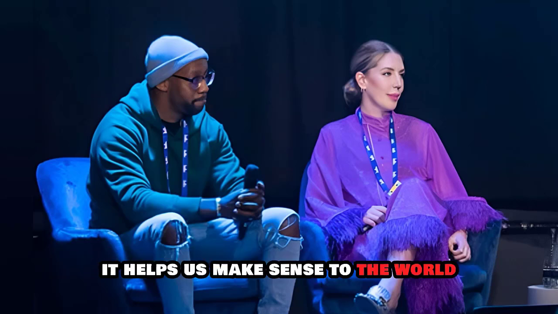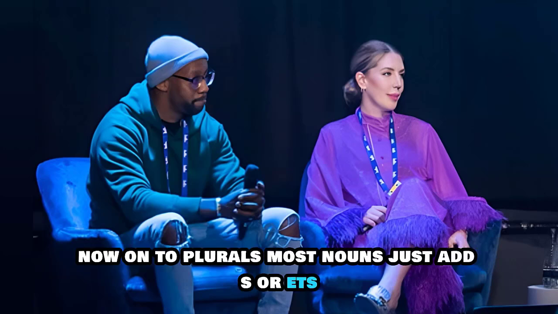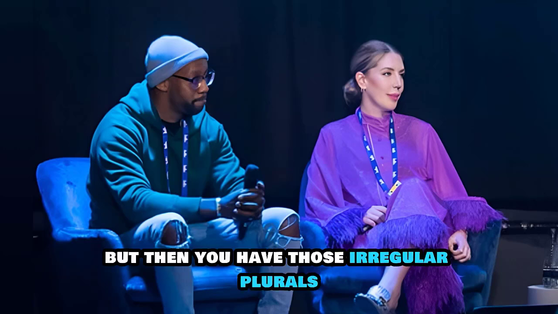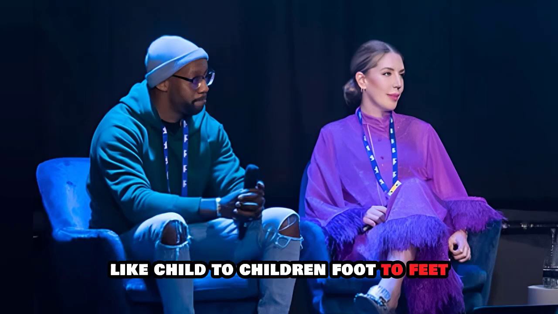It helps us make sense of the world, I see why it's so important. Now, onto plurals. Most nouns just add s or es, like book to books. Right, but then you have those irregular plurals. Like child to children, foot to feet. Yeah, English does have a few quirks.